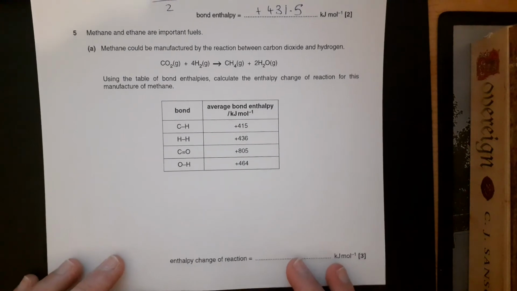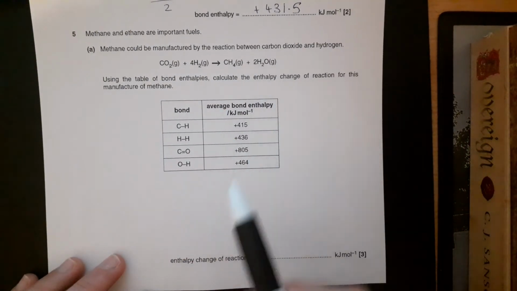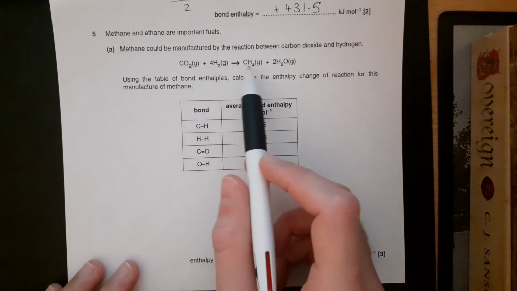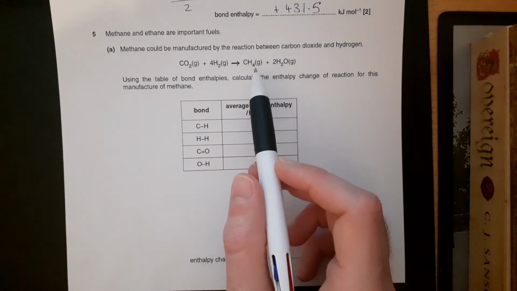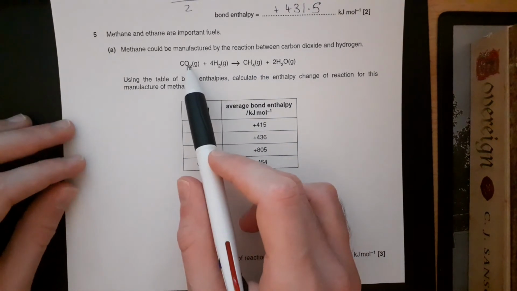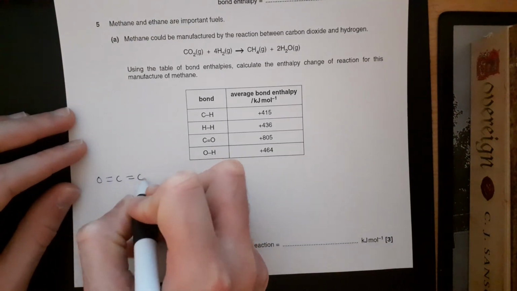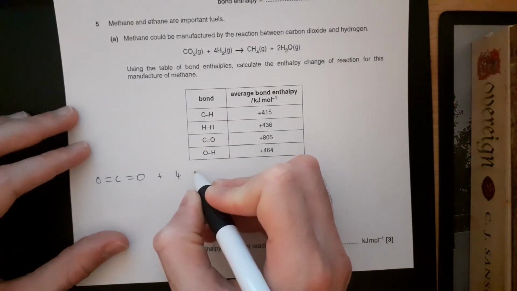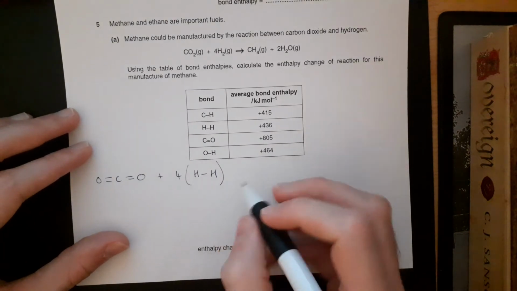Okay, finally, we've got one more question. Here we've got another reaction, and it wants us to calculate the enthalpy change of reaction. Okay, but for this one, again, the first thing we're going to do is actually draw out the molecules because they haven't done it for us. So I want to actually see the bonds. So CO2, let's draw this out. It's going to look like this, plus 4H2. So I'm going to have 4 lots of H. I'm going to do that just to make it clear to myself.